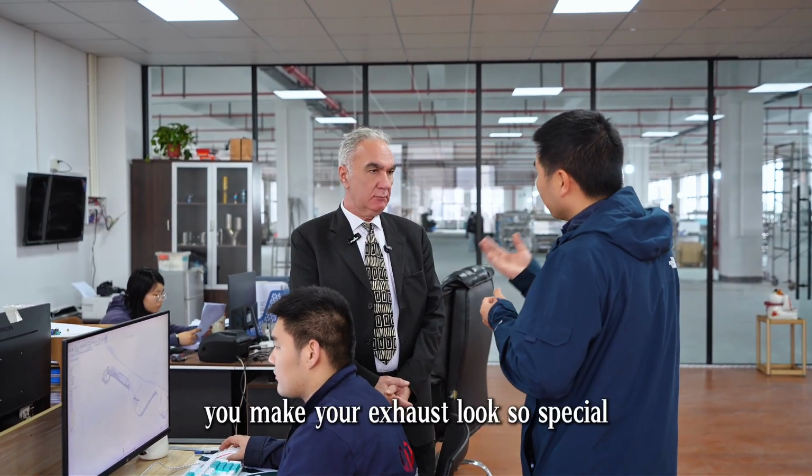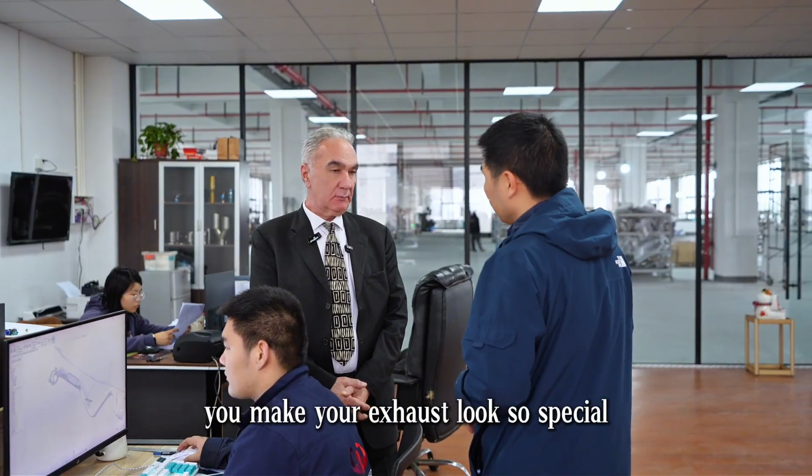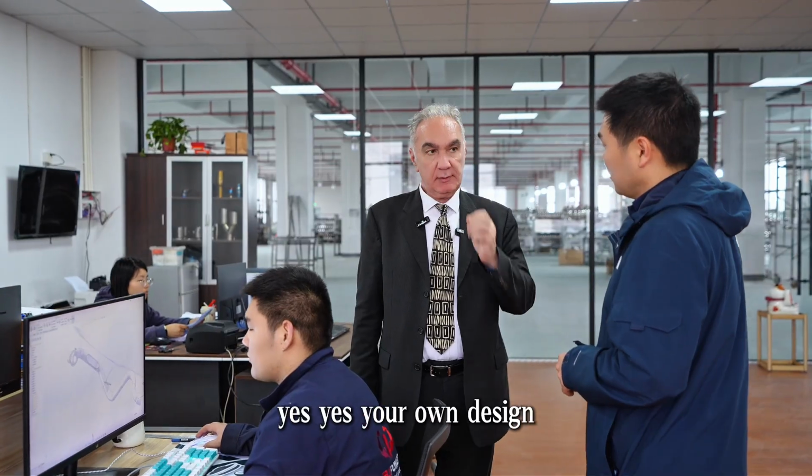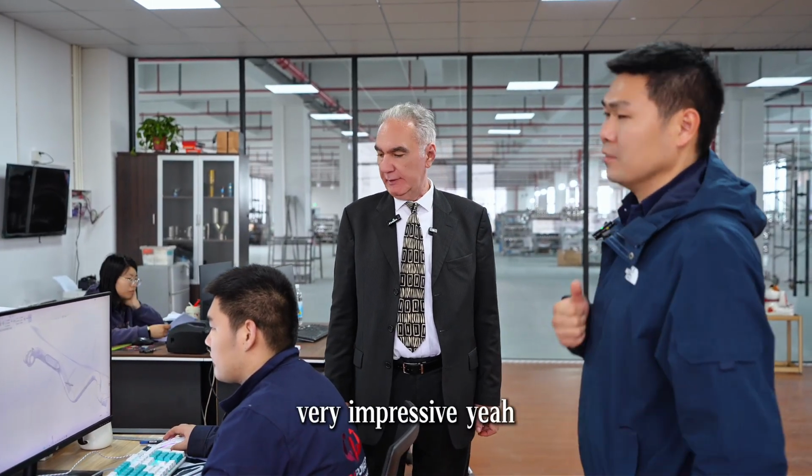How do you make your exhaust look so special? Yes. Yeah. It's not normal. It's very special. Yeah. Yes. Your own products. Yes. Your own design. Yeah. Very impressive. Yeah.